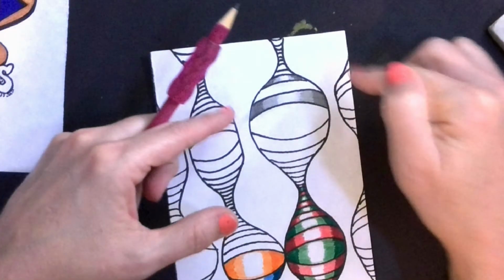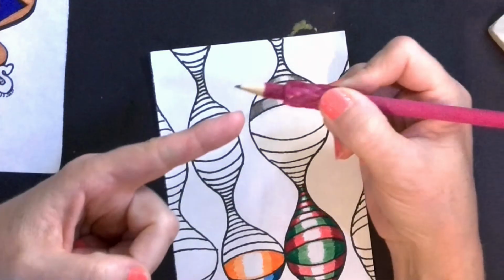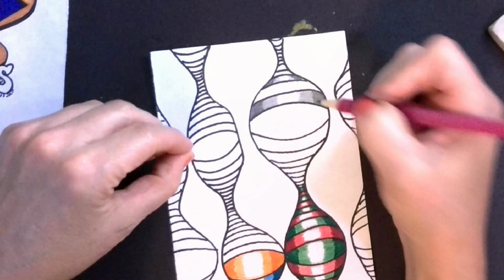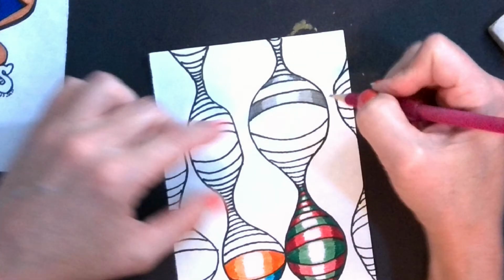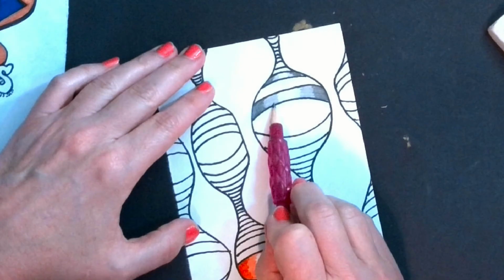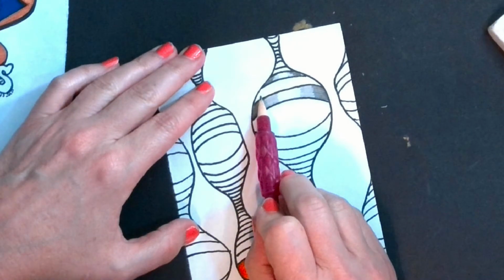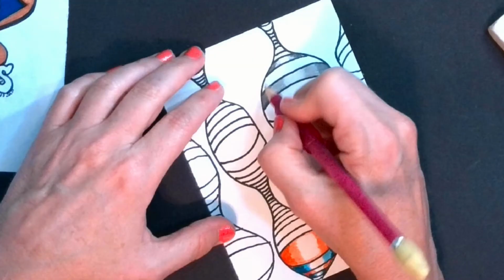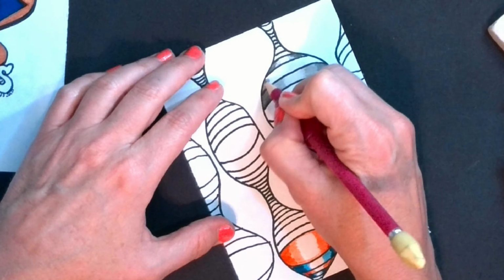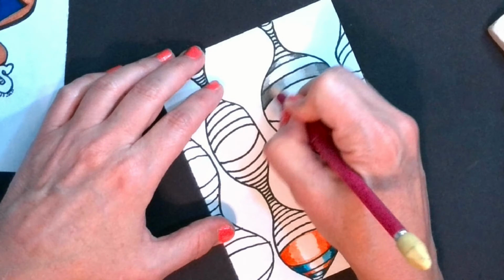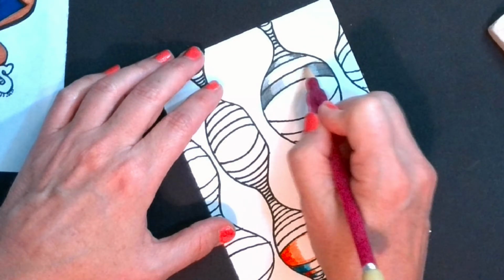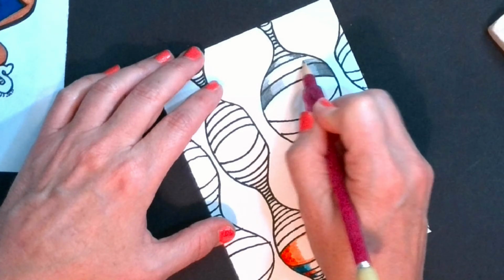Now you have to figure out how to change the pressure that you're pushing on your pencil to look differently than these darks. So I'm going to start with this medium color here as being my dark. Medium color being my dark over here.